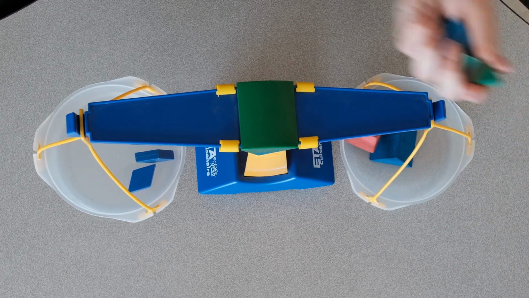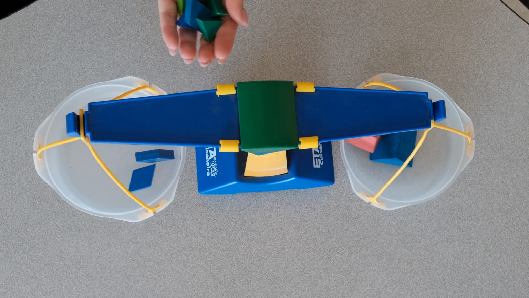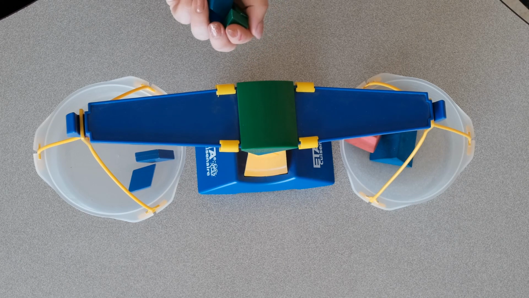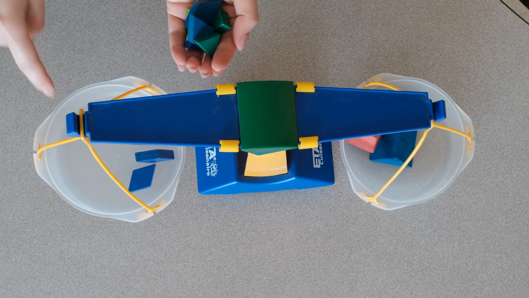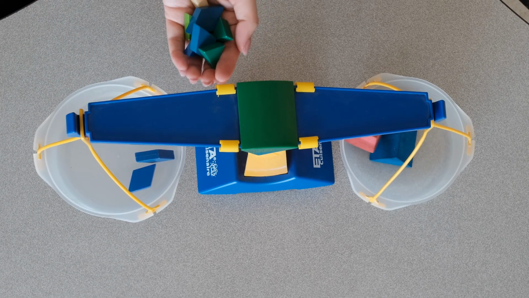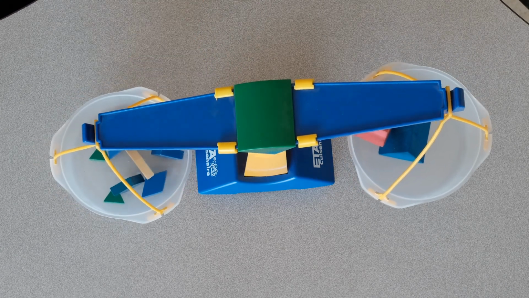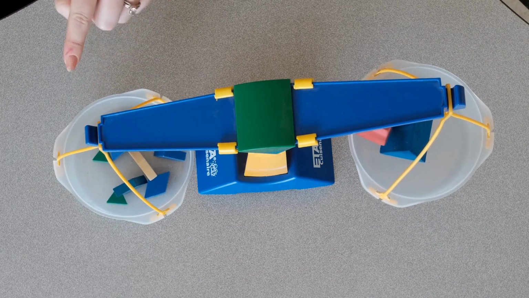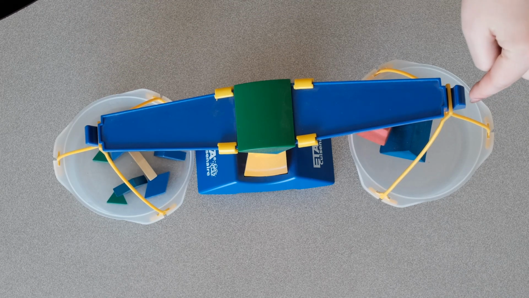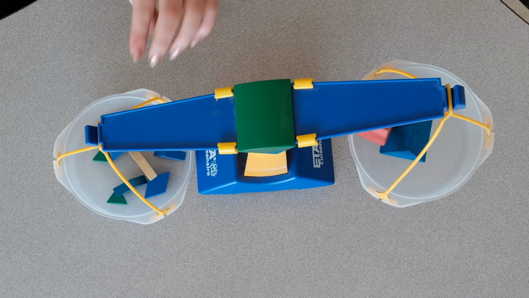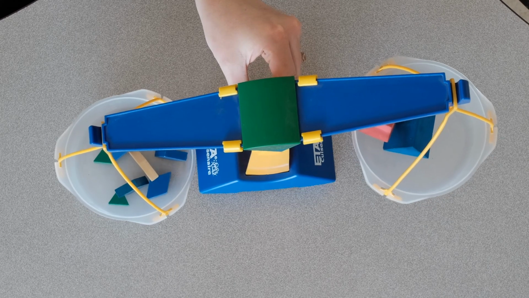Now what happens when I add some more shapes in? Let's see. Make a prediction at home. Do you think that this side will go down? Do you think this one will become heavier if I add more shapes? So this side went down. So now these shapes are heavier than this side. Okay, so that's it for the scale and heavier or lighter. So now we're going to move on to using a ruler.